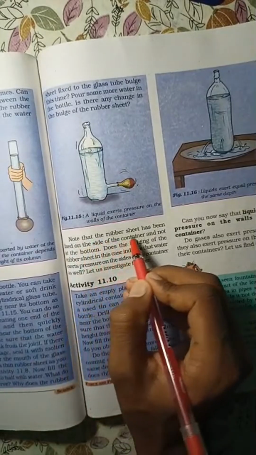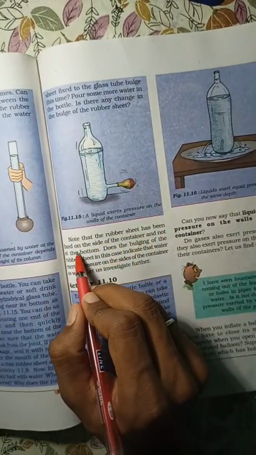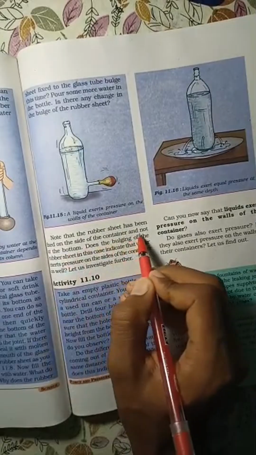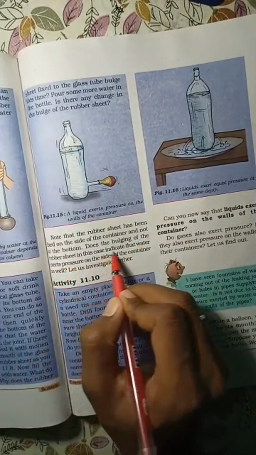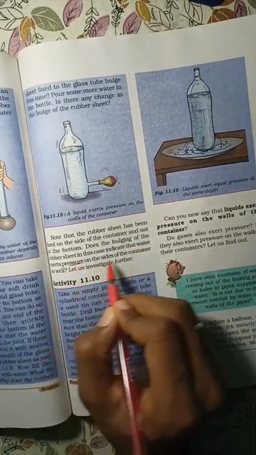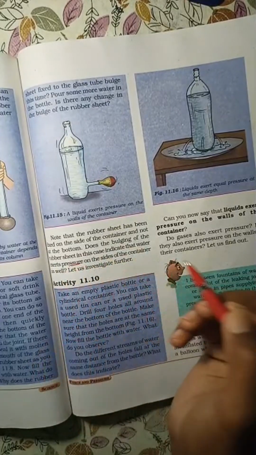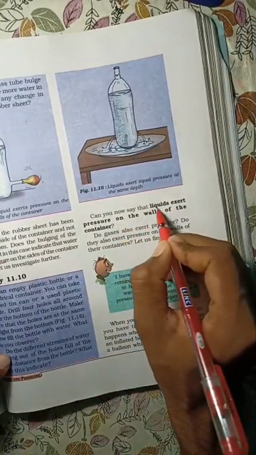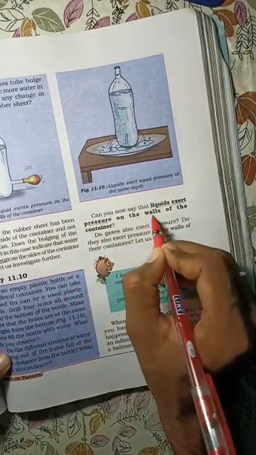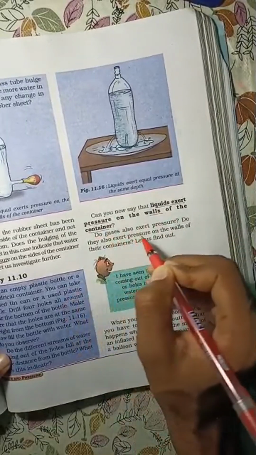Note that the rubber sheet has been fixed on the side of the container. Observe the bulging of the rubber sheet, which indicates the exertion of pressure. Consider the container from the first activity. Can you say that the liquid exerts pressure on the walls of the container? Do you expect pressure?